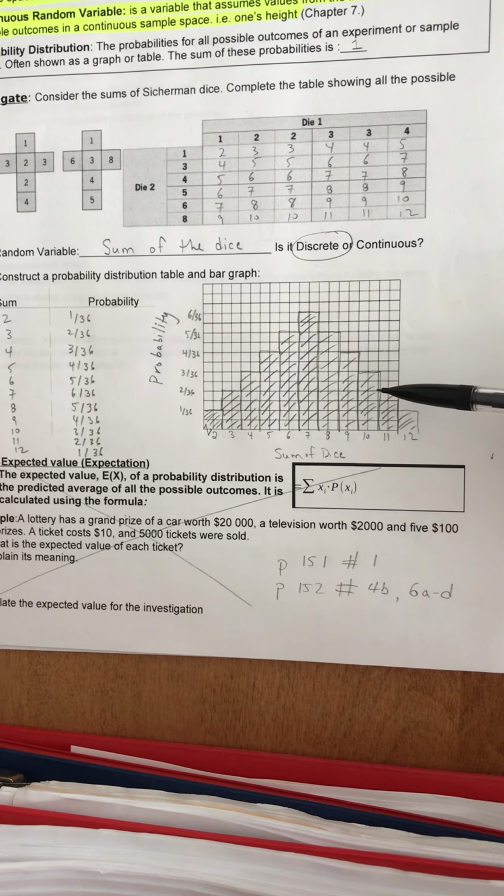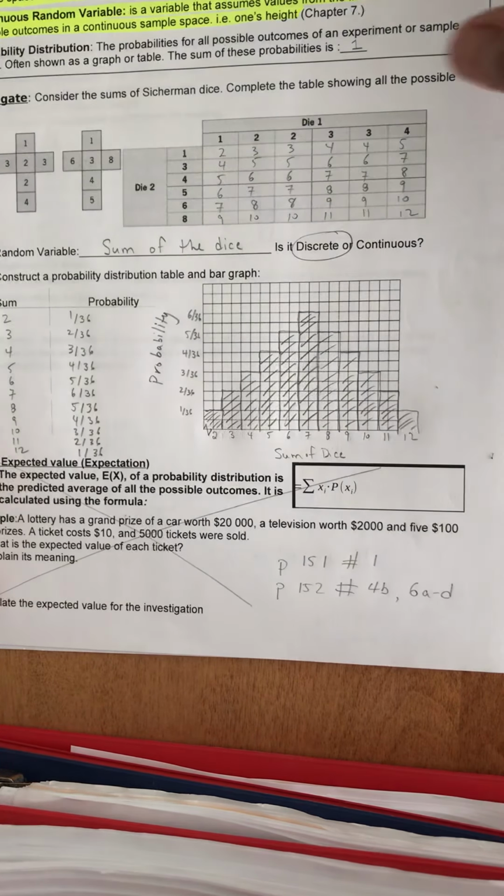There are a couple of textbook questions that follow that up. For section 4.1, on page 151, number 1, and on page 152, 4B and 6AD. That's what you're going to submit in today's piece along with 4.2. So let's move on to 4.2 really quick.